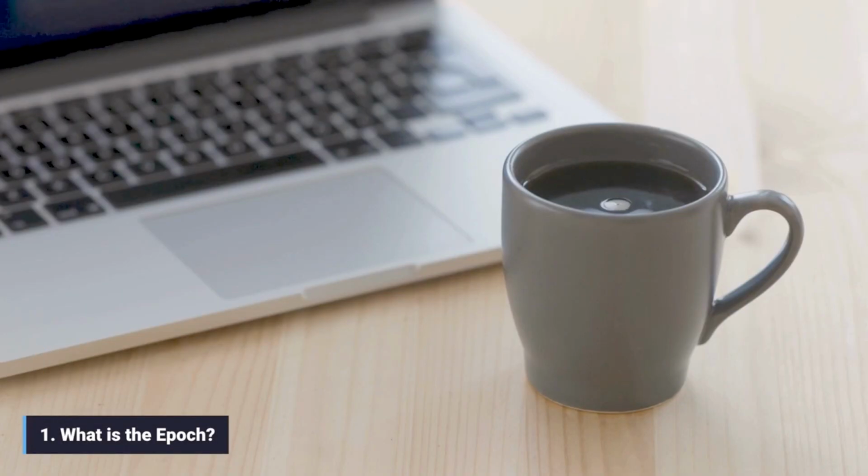1. What is the epoch? The epoch is a fixed point in time, January 1st, 1970, at midnight Coordinated Universal Time. The epoch timestamp is simply the total number of seconds that have passed since that exact moment. Computers prefer this because a single integer or floating point number is easy to store, transfer, and sort globally, without dealing with time zones or daylight-saving rules.